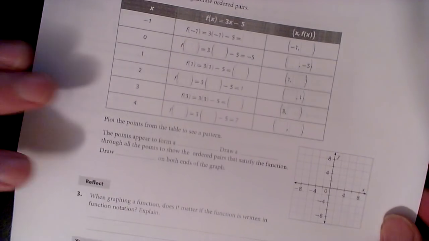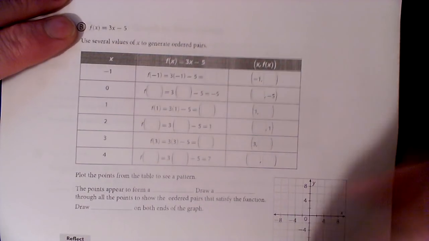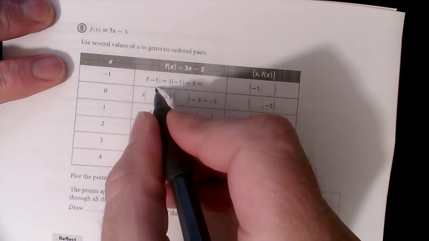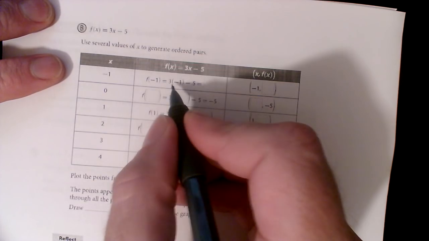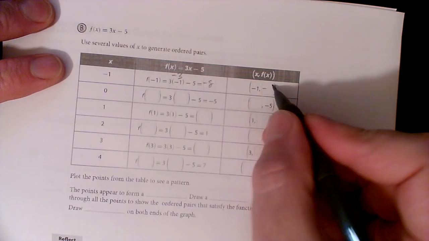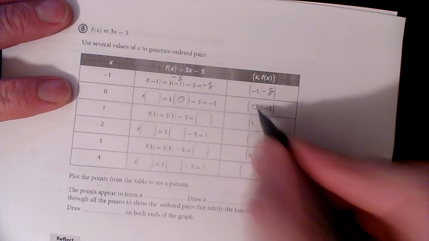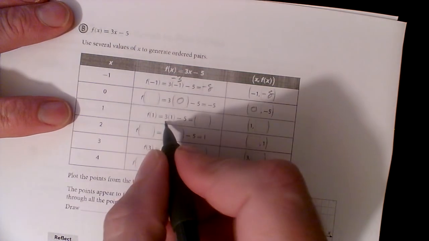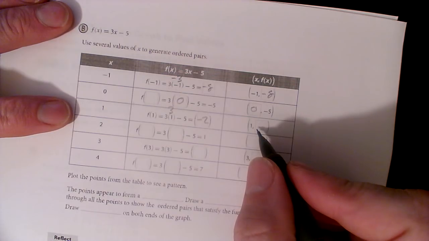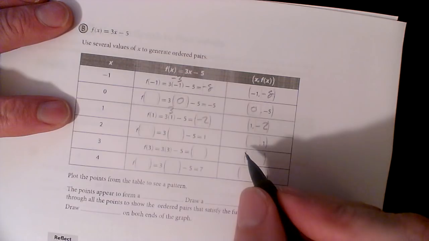This one gives us a function of 3x minus 5. If I plug in -1, 3 times -1 is -3, minus 5 is -8. So that's -1, -8. If I plug in 0, 3 times 0 is 0, minus 5 is -5. So that's 0, -5. If I plug in 1, 3 minus 5 is -2, so that's 1, -2.